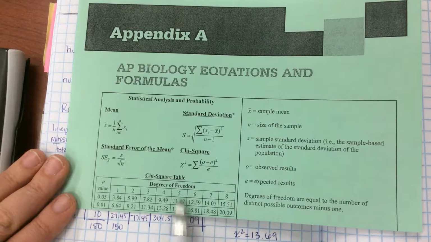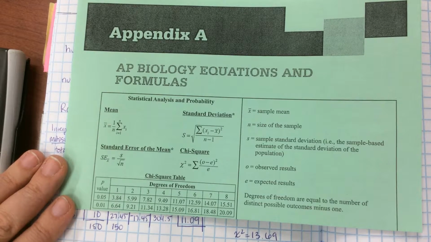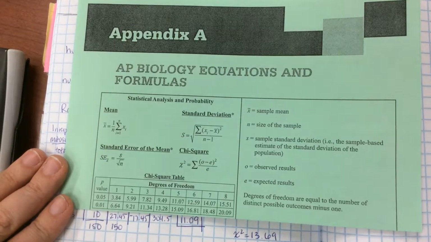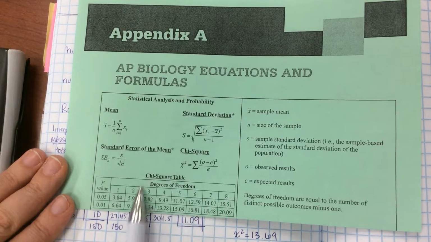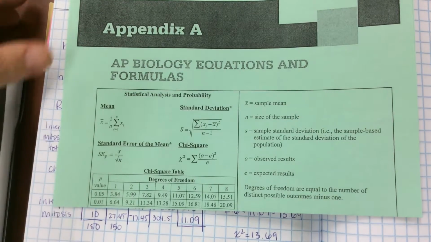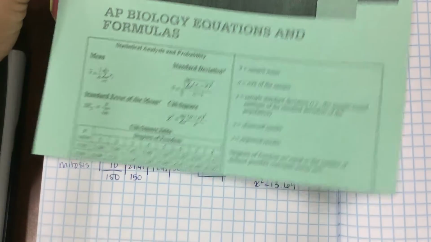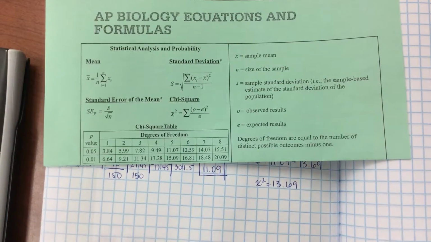But we need to get our critical value off of here. The critical value is what we're going to compare our chi-square to. But we need to determine something called a degree of freedom and a p-value. The first thing I like to do is determine my p-value.